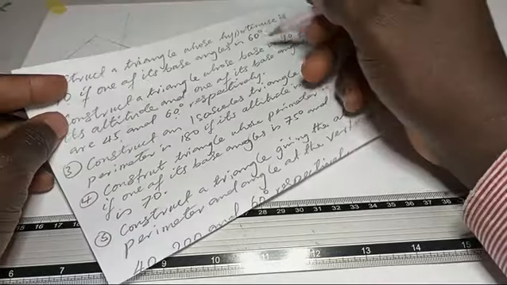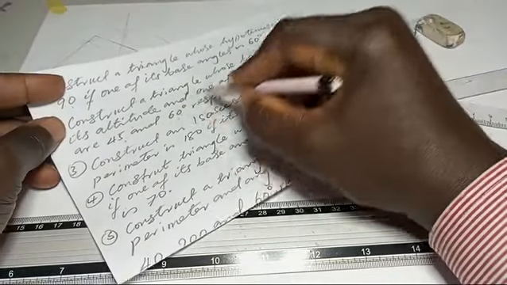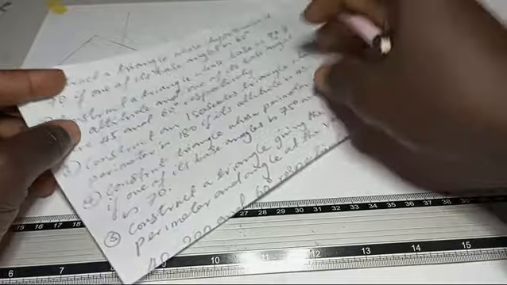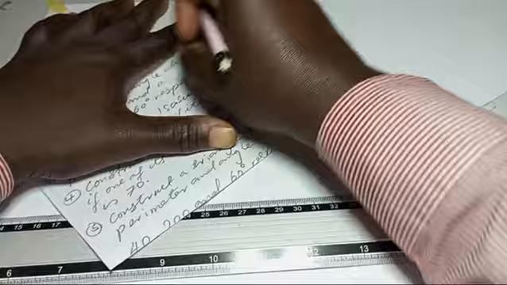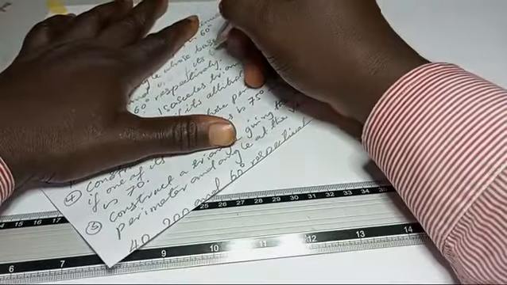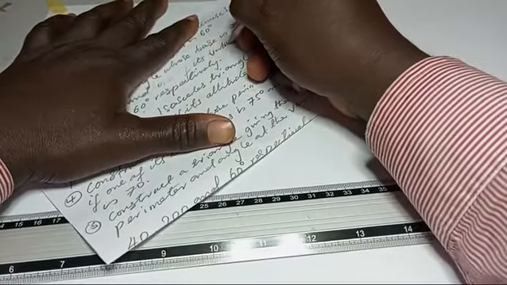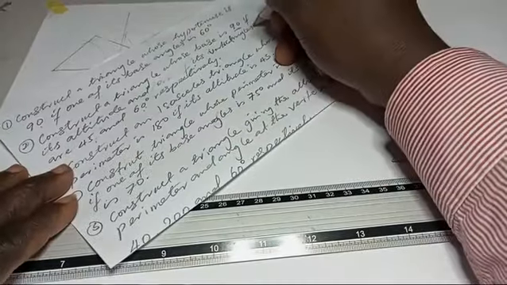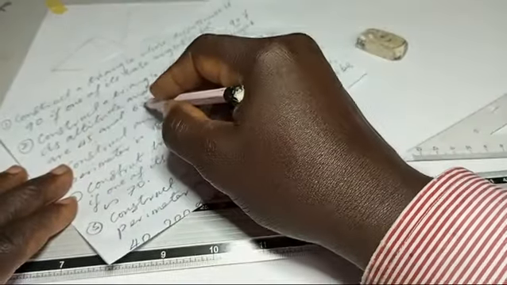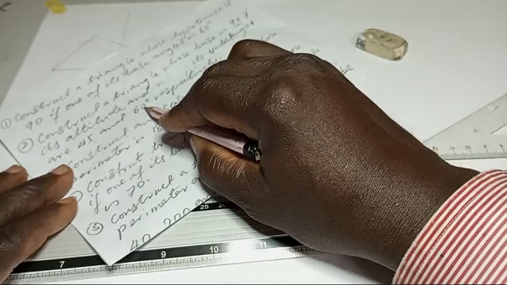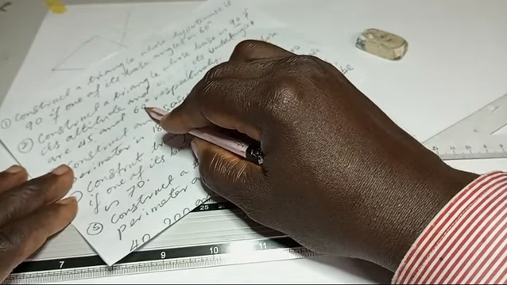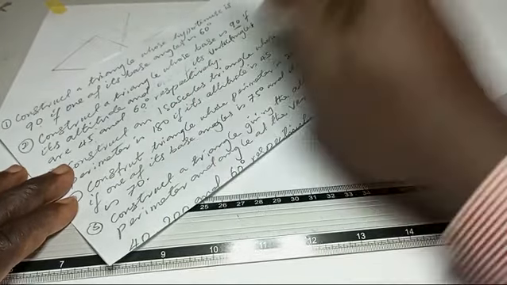Sorry, there's a mix-up in the question. It's not the base angle, it is the vertical angle. Since it says altitude and its vertical angle, the first one is the altitude, which is 45, and the second one is 60 degrees, which represents the vertical angle. So we use that to construct it.